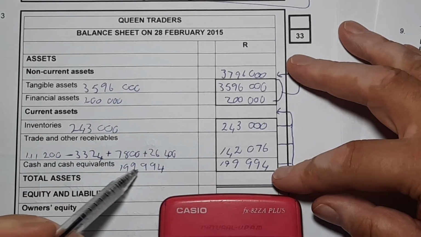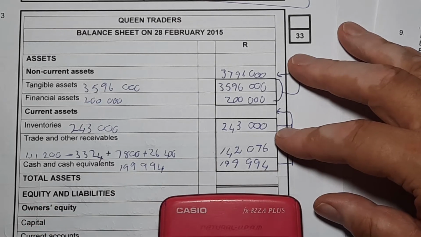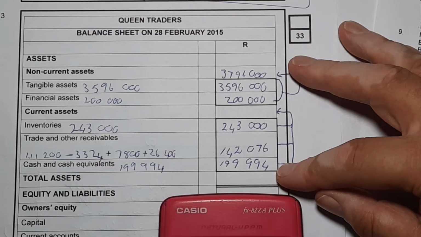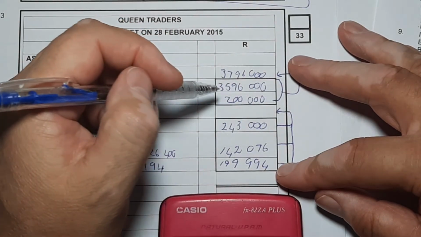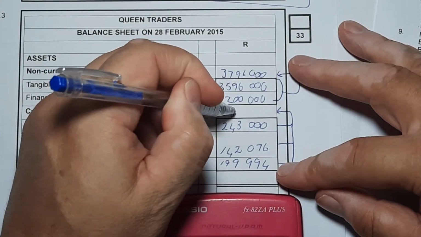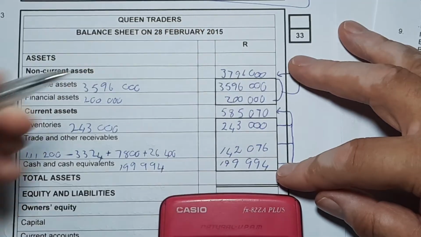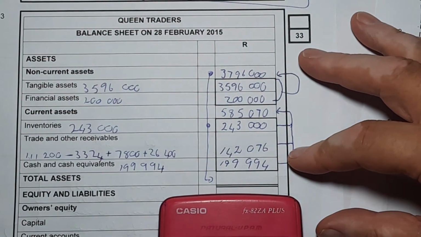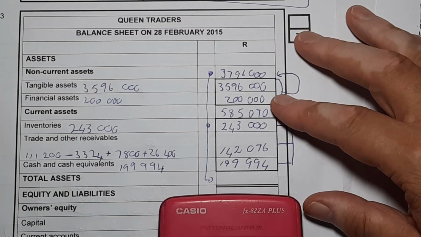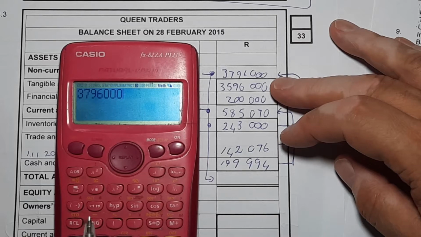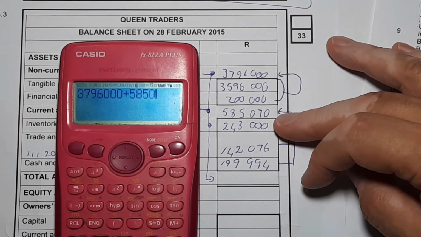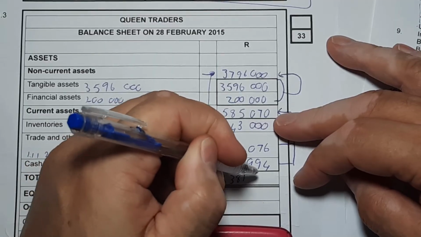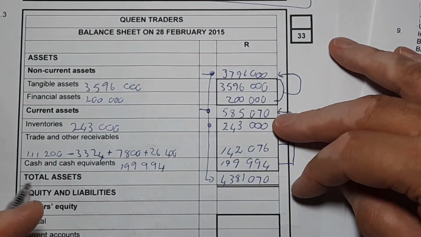Apologies, the correct amount here is 199,994. So we take the 243,000 plus 142,076 plus 199,994, which gives us the value of 585,070. We take that one and that one, and add them up: 3,796,000 plus 585,070 gives us 4,381,070. That is the total assets.